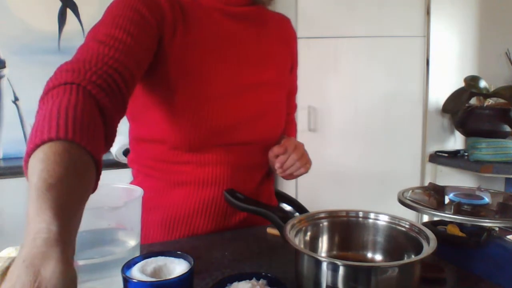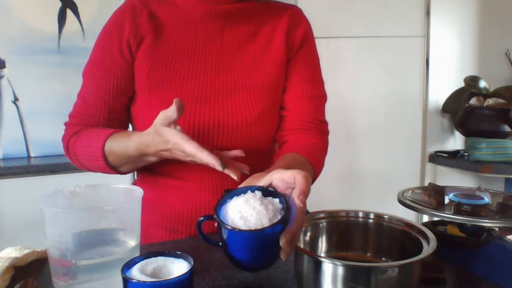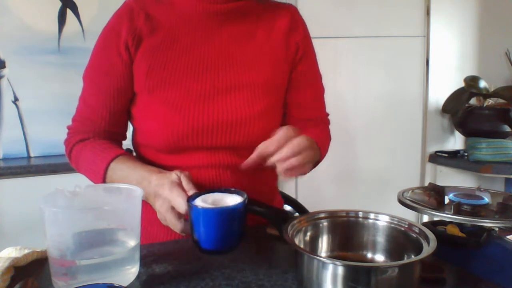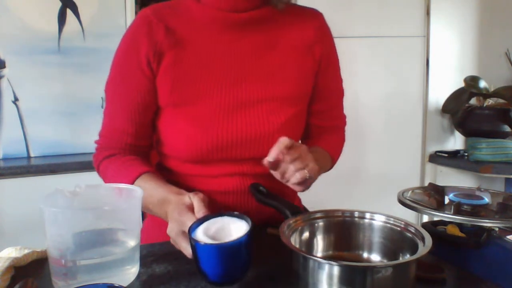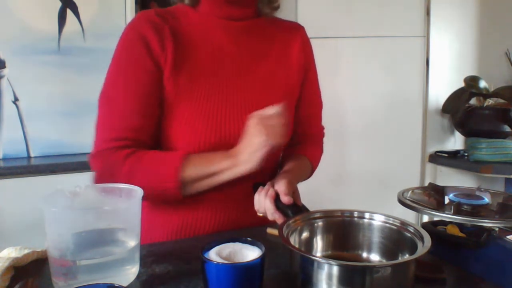Now you can try this with salt and sugar. For this purpose, you can see my gas flame is burning. For this purpose, I am using coarse salt grains, but first we're going to use the sugar. Now to dissolve a lot of sugar in a little bit of water, we have to manipulate it. In other words, we can influence the rate of dissolving by adding heat.